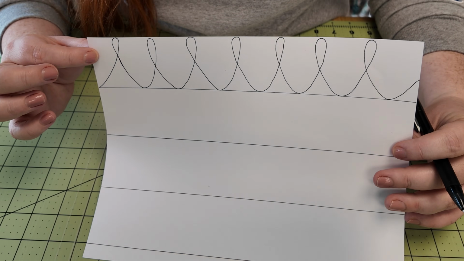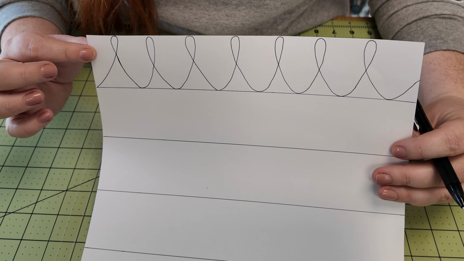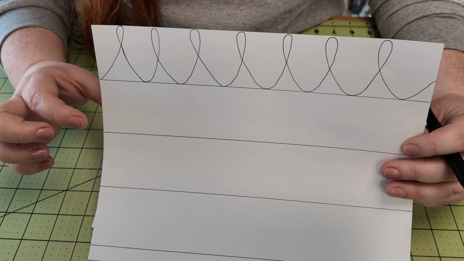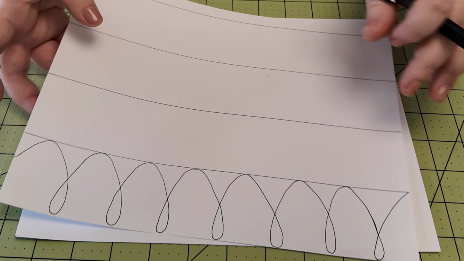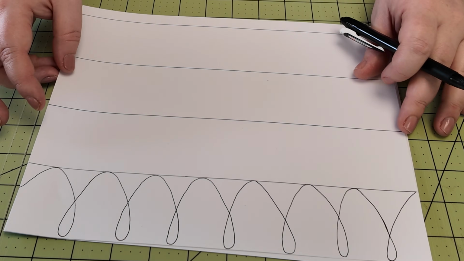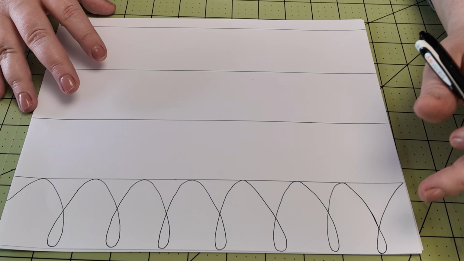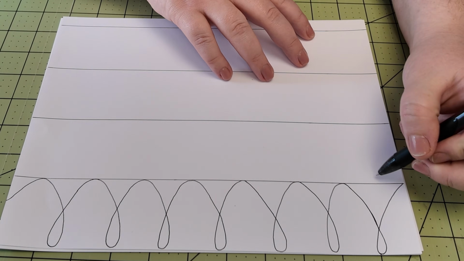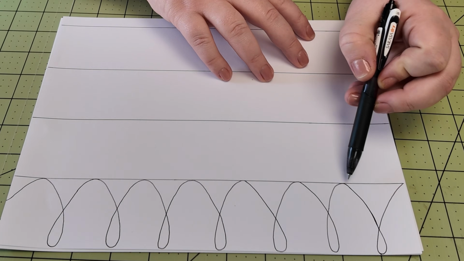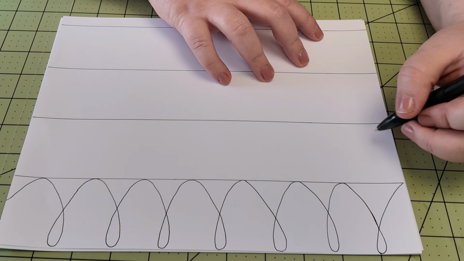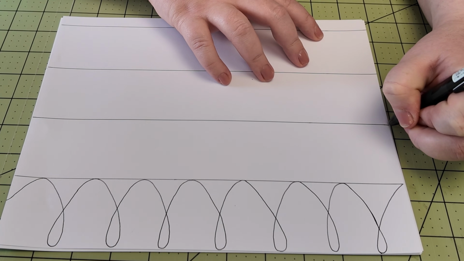Now, if you want to try something a little different, maybe a little more next level, let's try that down here on the second one. We're going to be implementing the same idea, but we're going to have a loop at the top, and we're also going to be doing a loop in this area. Okay, so again, we're going to start down here.